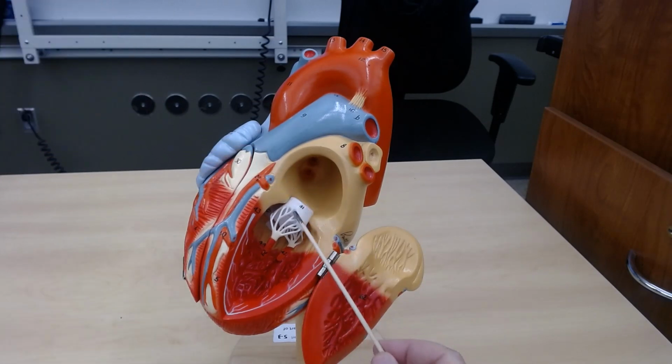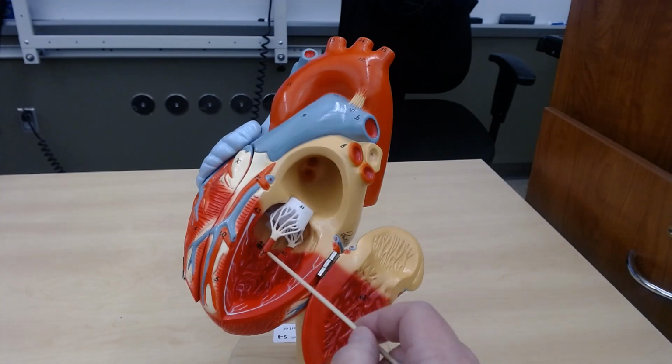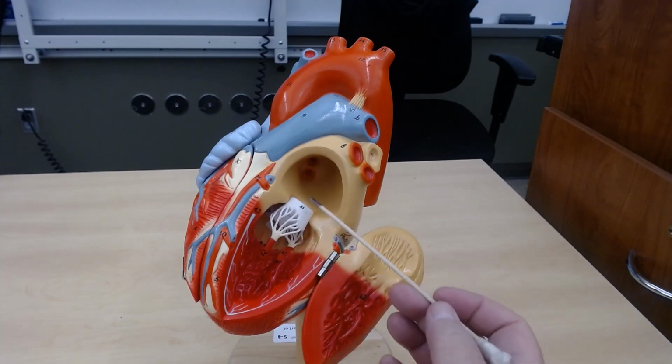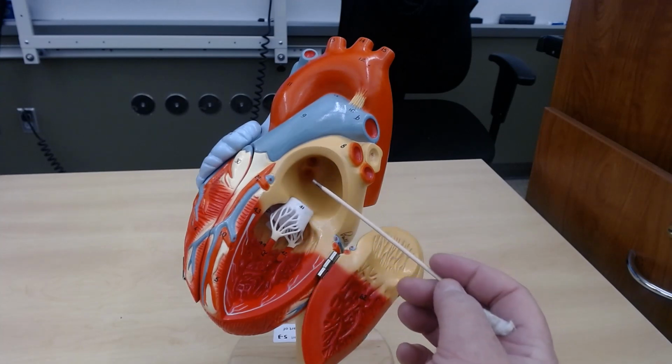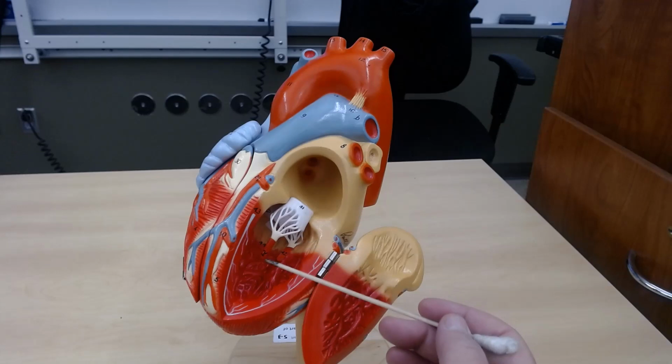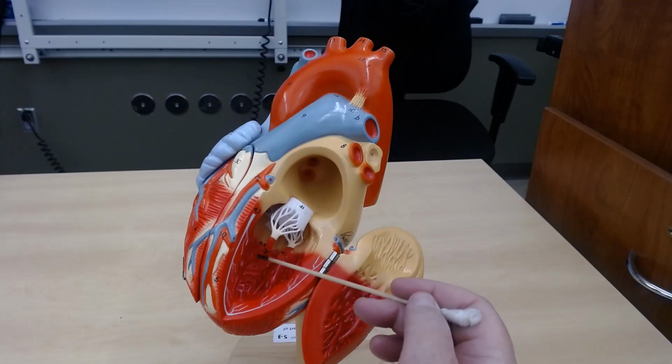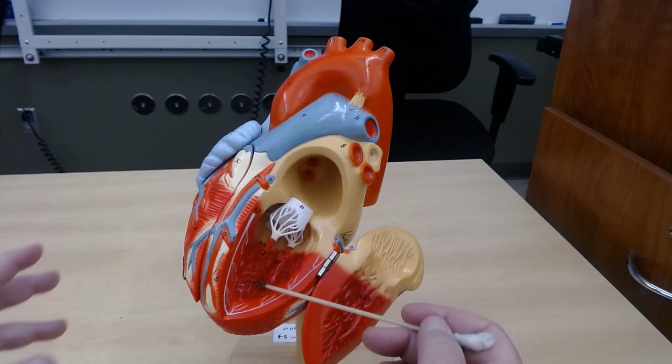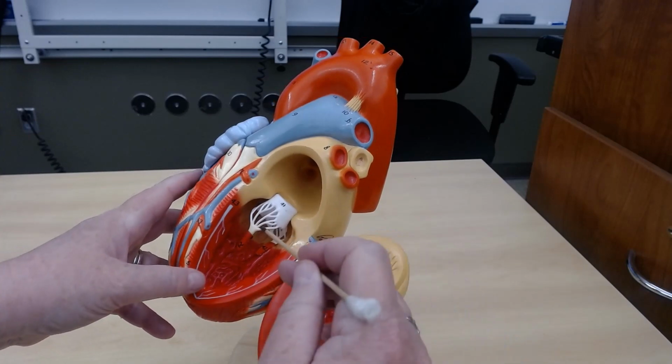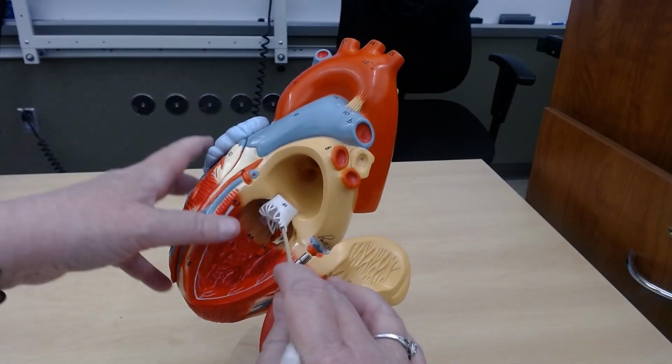The mitral valve, again, is going to function because it's attached to the chordae tendineae and the papillary muscles, which ensure this opens in one direction only. So from this point, blood is going to travel through the mitral valve into the left ventricle. At this point, the left ventricle is going to contract.